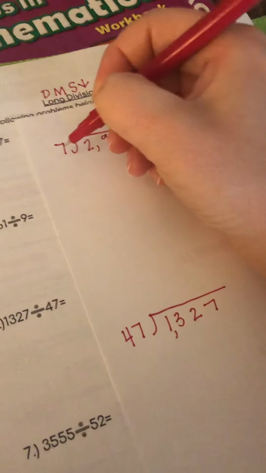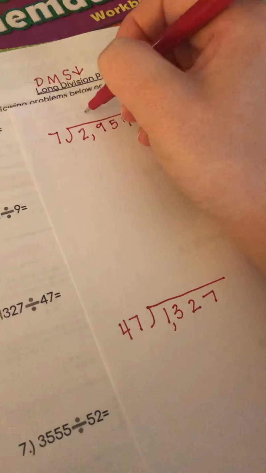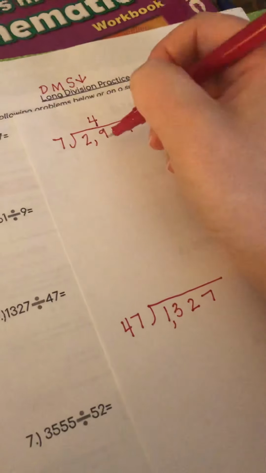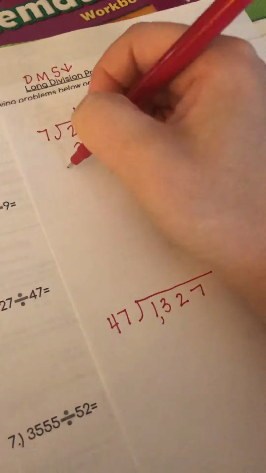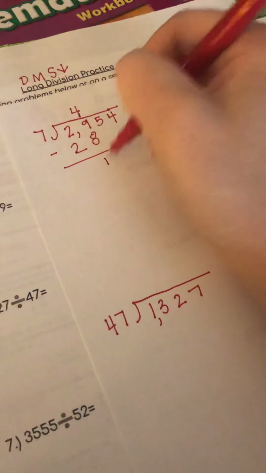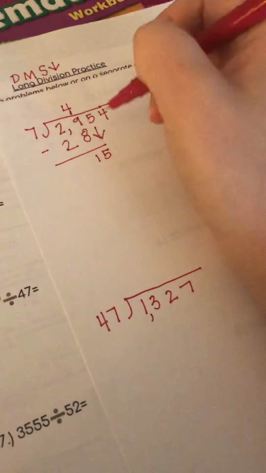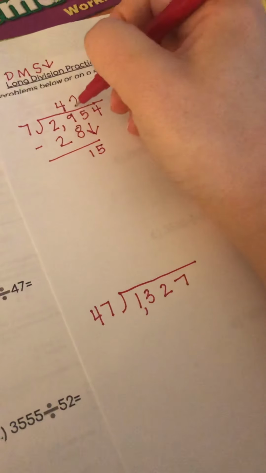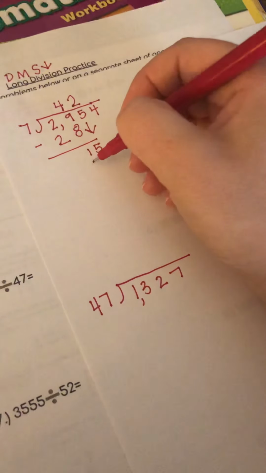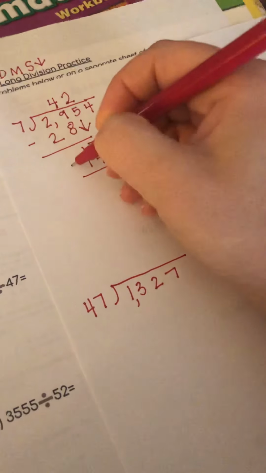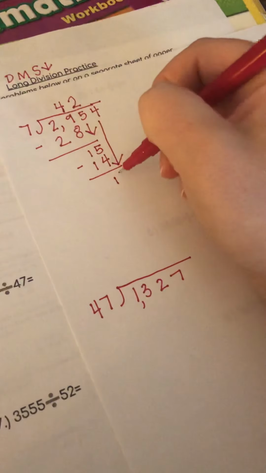So we're going to divide first. 7 will not go into 2, it'll go into 29 4 times. 4 times 7 is 28. Subtract and get 1, then bring down your 5. 7 will go into 15 2 times. 2 times 7 is 14. Subtract and get 1, bring down your 4.